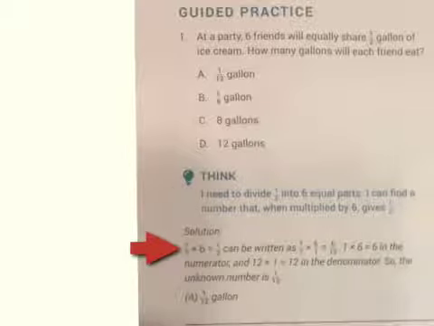In the solution, it shows the unknown fraction times 6/1 equals 6/12, with 1 times 6 equals 6 in the numerator, and 12 times 1 equals 12 in the denominator. So the unknown fraction is 1/12.